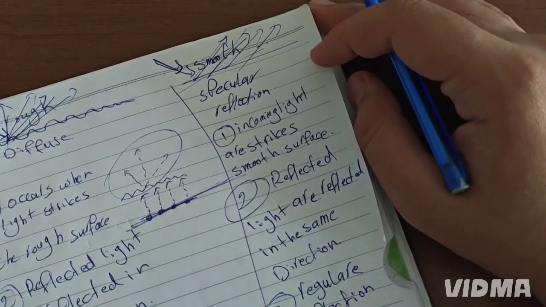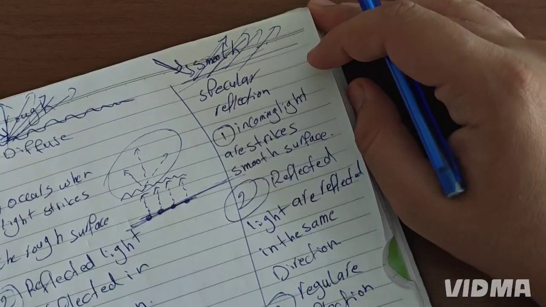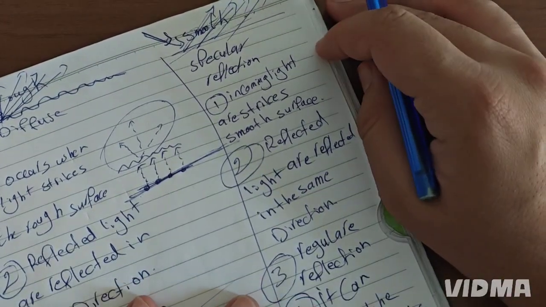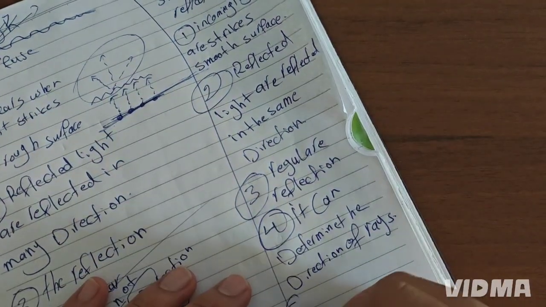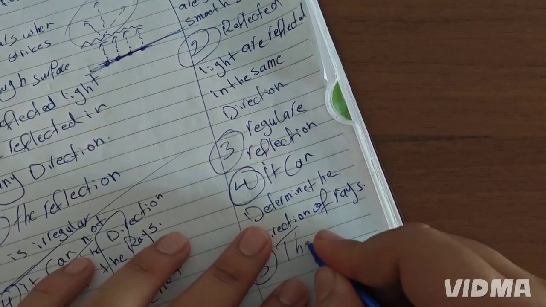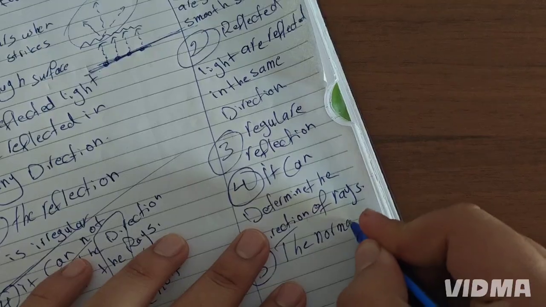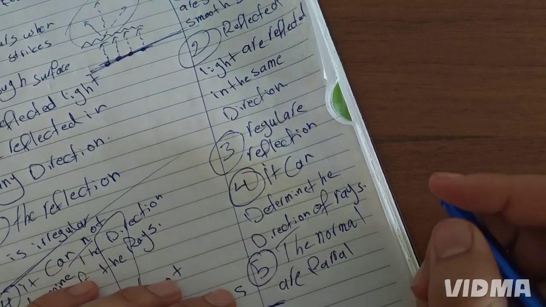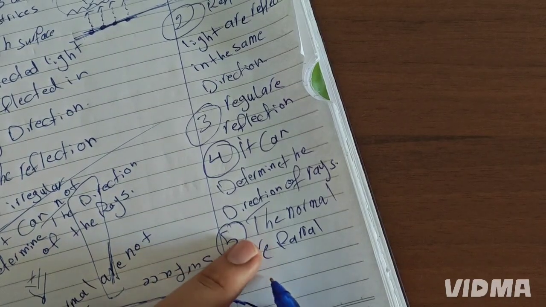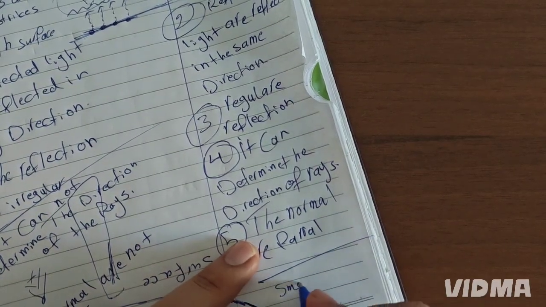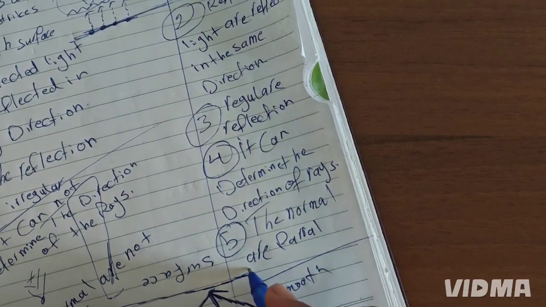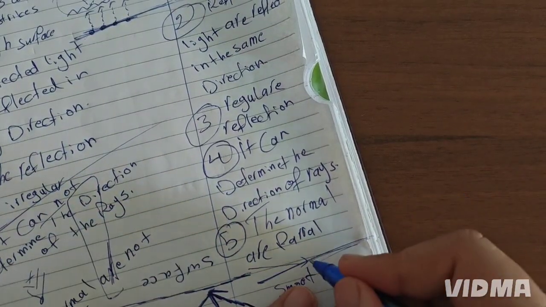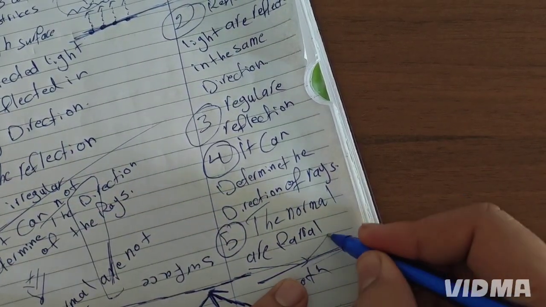One thing that's left: the normals are parallel. I told you what this means. When we have a smooth surface and these lines hit the surface in that direction, the reflected light goes in that direction.